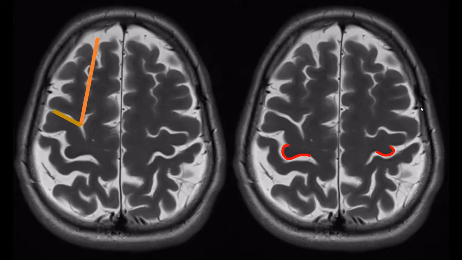So I've already told you that the information for the leg is located on the medial surface. Now you know that the information for the arm and hand is located here, a bit more laterally in this knob-shaped extension on the precentral gyrus, and then the face will be lower, more inferior and more laterally along the precentral gyrus.